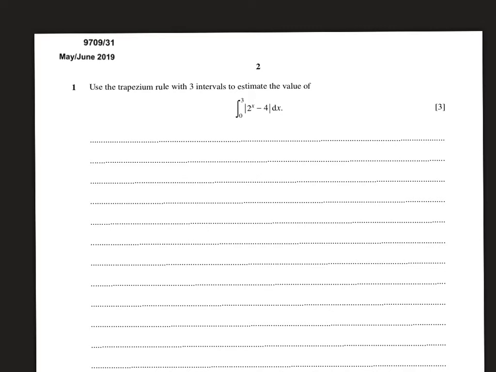Hello. So now we are solving the first question from Pure Mathematics 3, the May-June 2019 paper, first variant. So let's get started. The question states that using the trapezium rule with three intervals, we need to estimate the value of the given integral.